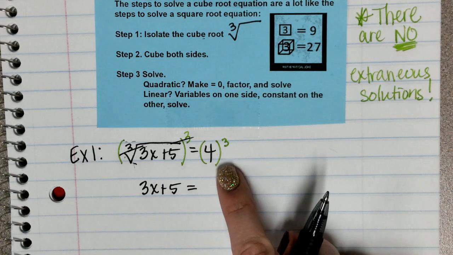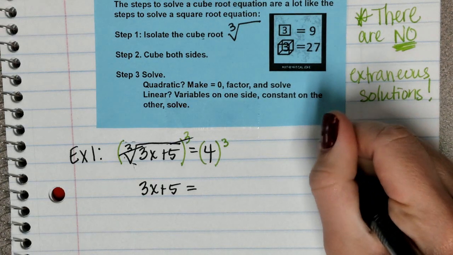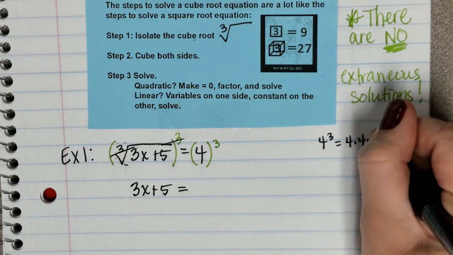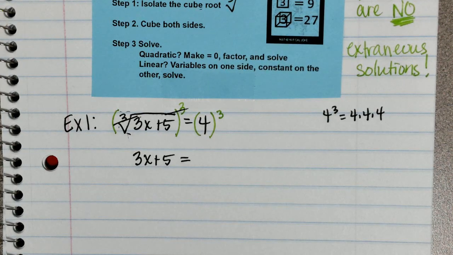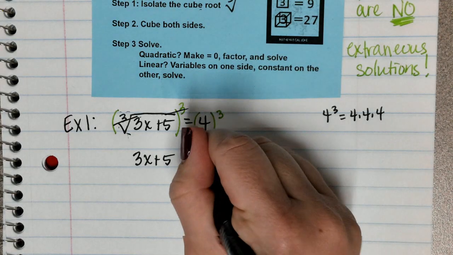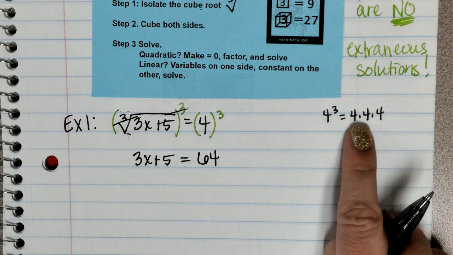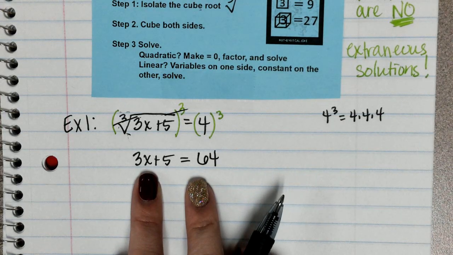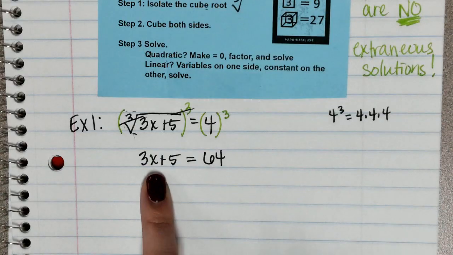But over here, I have just a 4. So I have to figure out what 4 cubed is. And remember, 4 cubed doesn't mean 4 times 3. It means 4 times itself 3 times. 4 times 4 times 4. You could type that in Desmos or whatever, but it's 64, because 4 times 4 is 16, and 16 times 4 is 64. Now I have no more cube root. I'm at step 3. I have to decide, am I looking at something quadratic or linear?